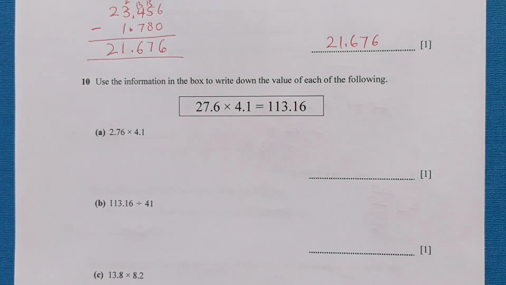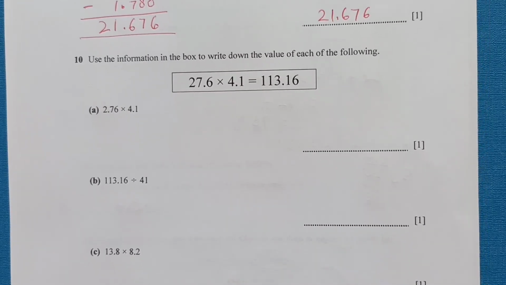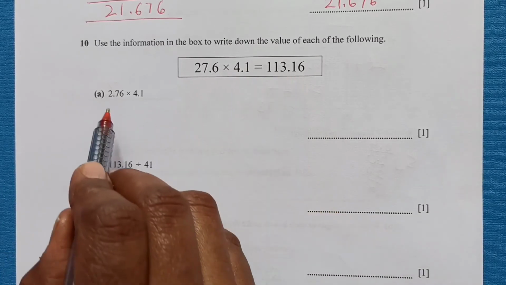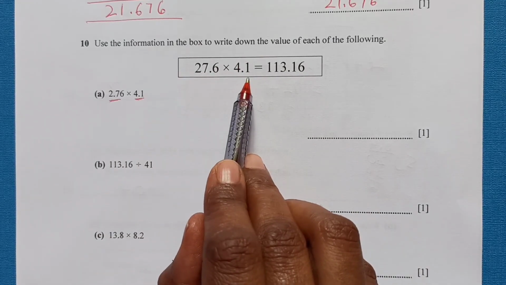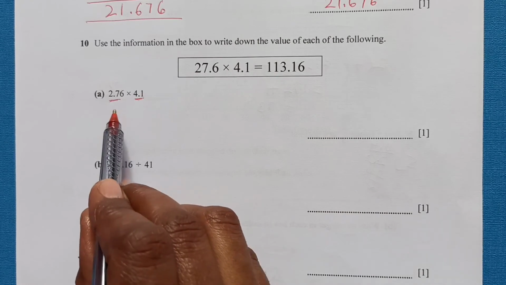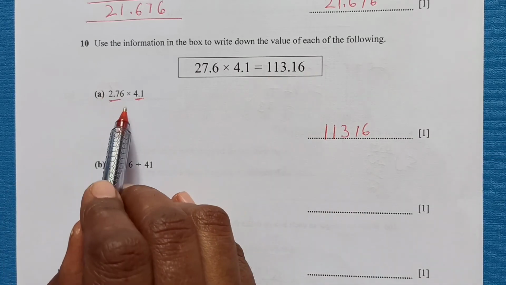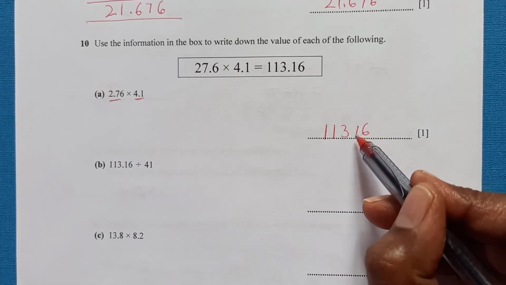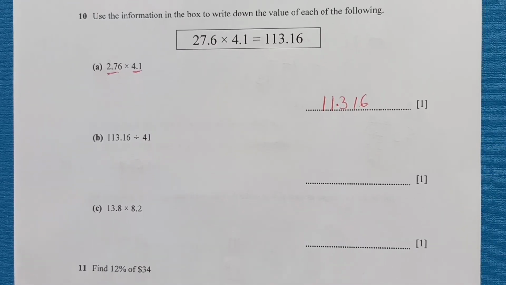Question number 10. Use the information in the box to write down the value of each of the following. So we are given this information here, we are using this. So that means we are not doing the actual calculation, we will use this one, right? So 276 times 41. You see the numbers are same. 276 times 41. Just ignore decimal for a while. So 276 times 41, it is this one. So our answer will remain this same. Okay, so numerical value remains same. So now count the number of decimal places, 1, 2 and 3. So we will count from right hand side, 1, 2 and 3. So it will be 11.316.